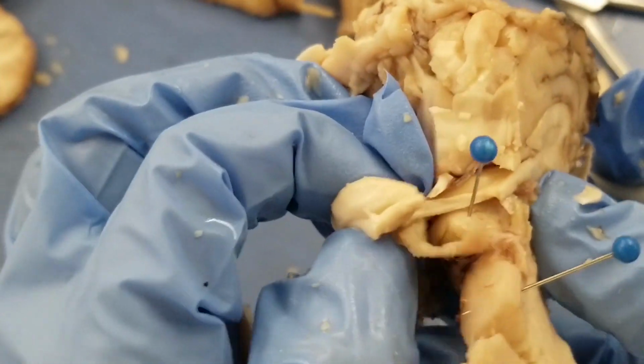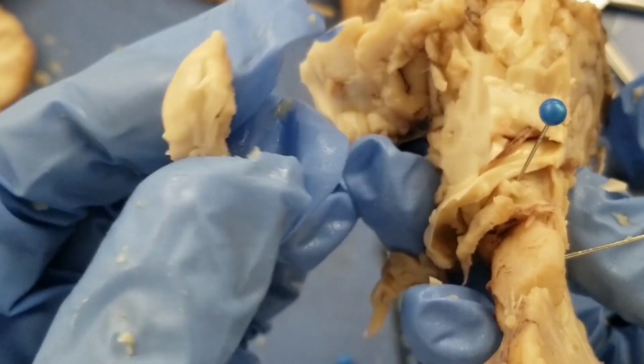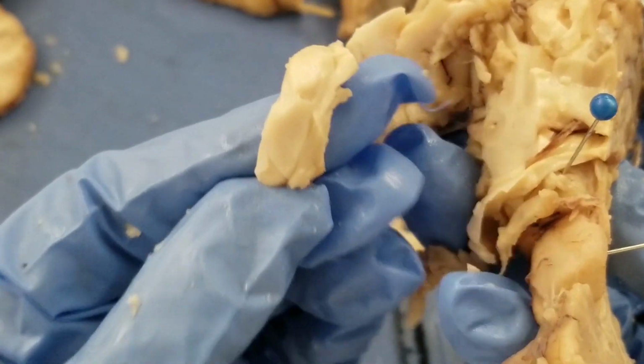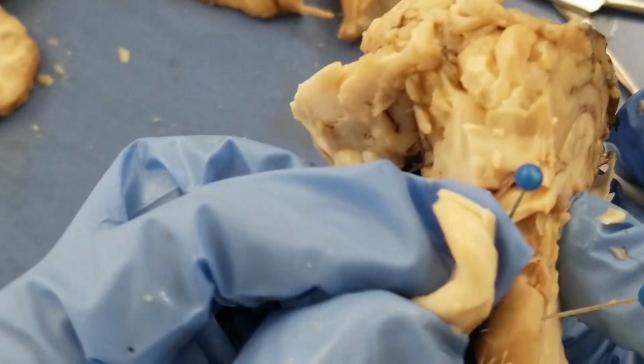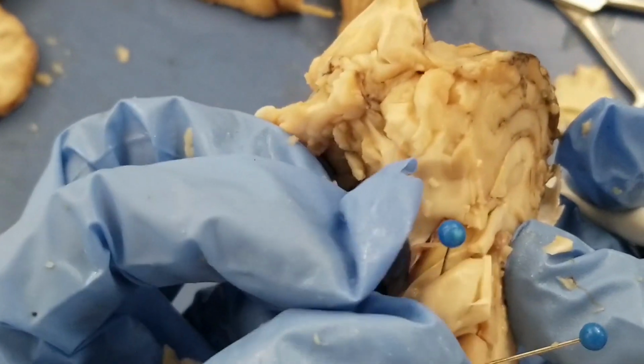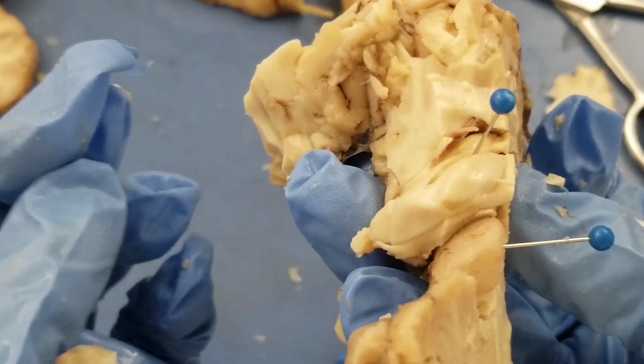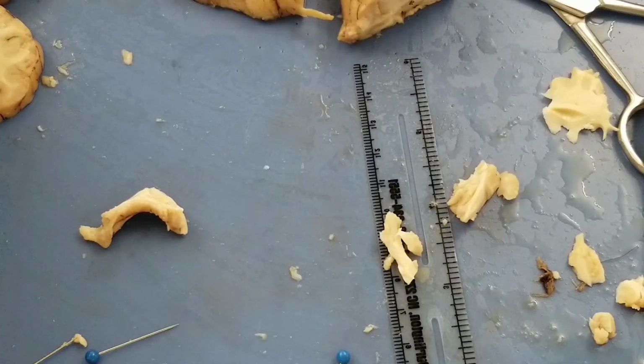Okay, now the last step. I'm going to peel the hippocampus out. So I remove the piece of hippocampus. So if you need to dissect the hippocampus out, that's how you do it. All right, and that's it for the dissecting of the sheep brain.